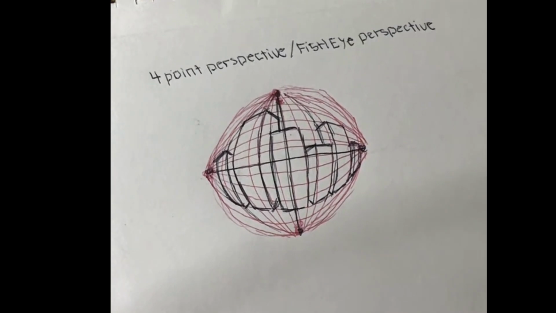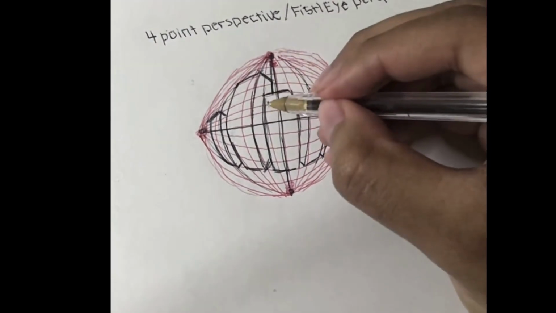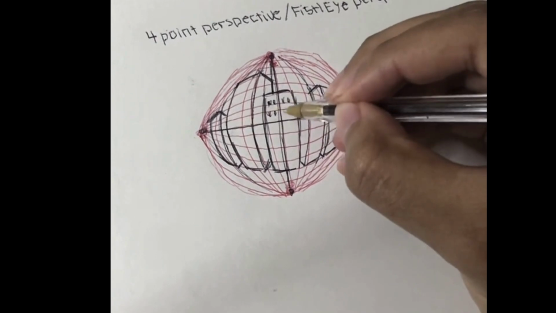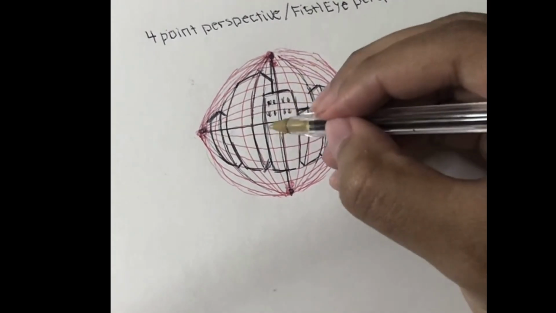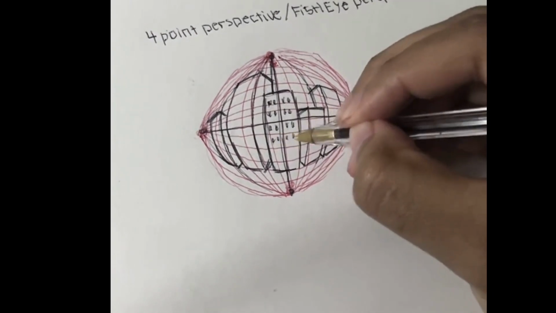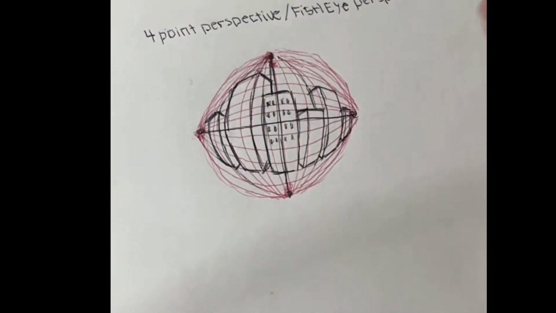Boom. Now you got some buildings right there. You can put all your details or whatever you want after you're done. But we're not going to do all the details today. We're just going over how you do it in general.